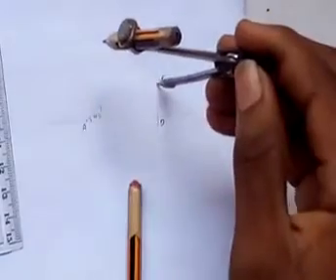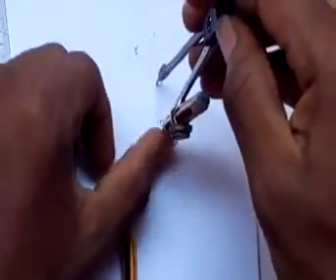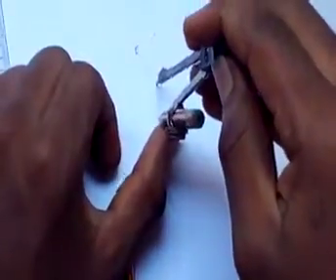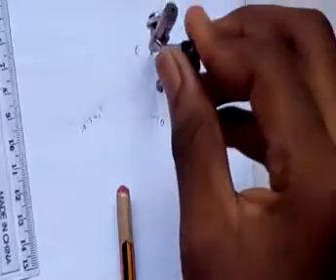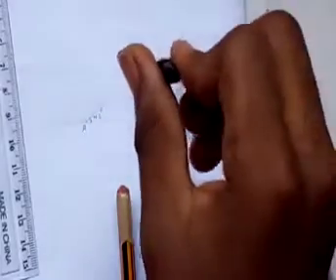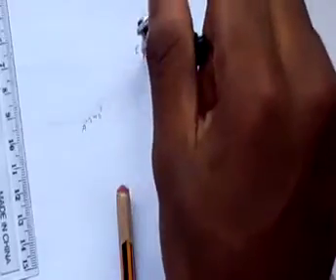Now the next step is we center F and radius DF. Draw an arc. So we center F and radius DF, and draw an arc. Now, for the second arc, we center A and use a radius equal to the altitude.